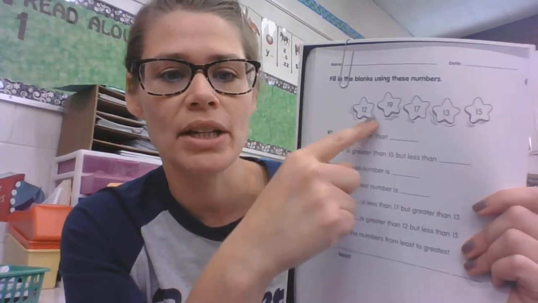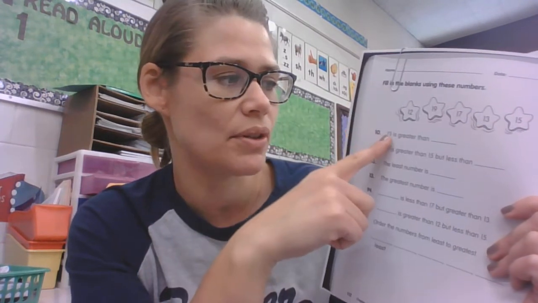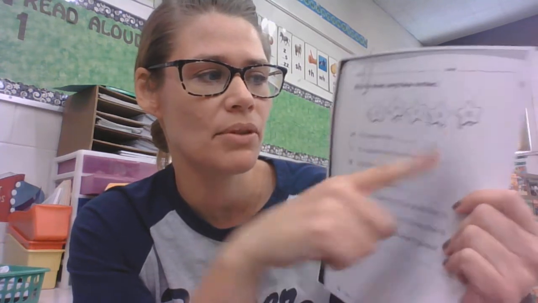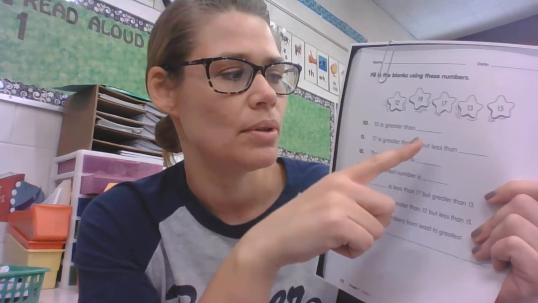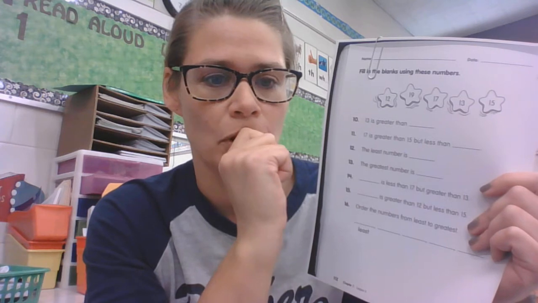Okay, so if you are still with me, we are going to use these numbers in the stars to answer our problem. Okay, so the first one, 13 is greater than what? What number from the star is 13 greater than? Write the number in the blank that shows you that 13 is greater than. So what number up here is 13 greater than? Write that number in the blank.